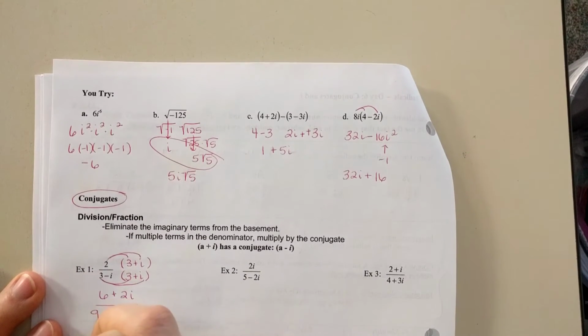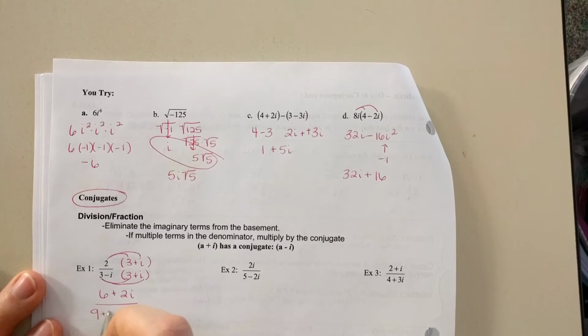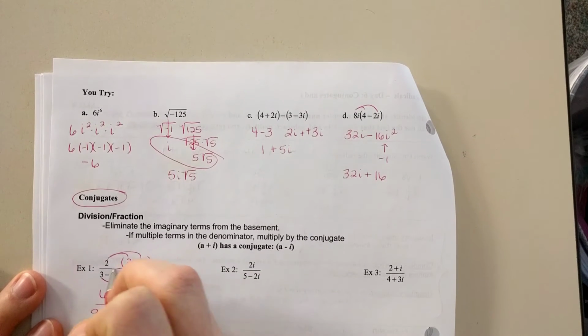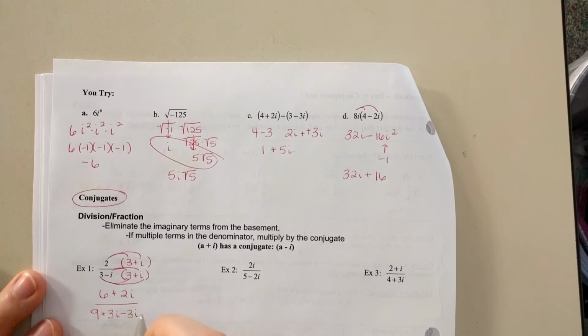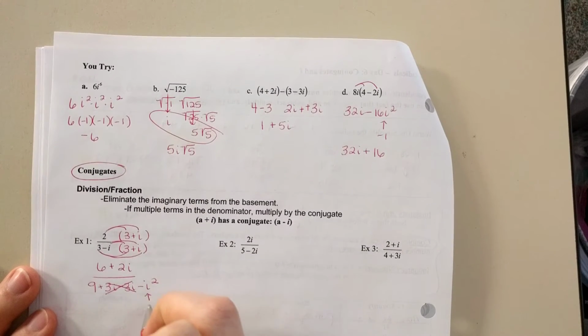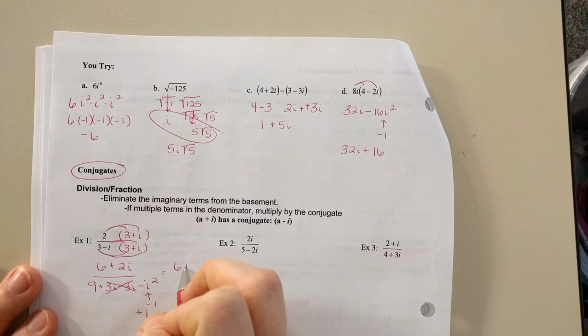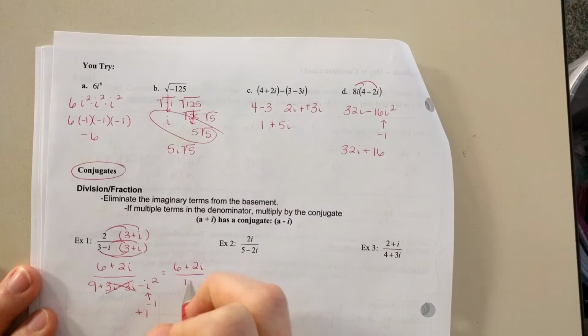The 3 times 3 is 9. The 3 times i is 3i. Distributing the negative, I get negative 3i minus i squared. They drop out. That's what I want to happen. And then this being negative 1 turns the whole term into a positive 1. So now I'm looking at 6 plus 2i over 10.